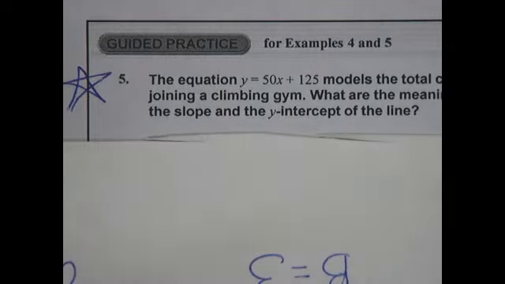And the last thing that I'd like you to do and that I'll check is this problem. The equation y equals 50x plus 125 models the total cost of joining a climbing gym. Can you please write down what is the meaning of slope and y-intercept? You don't have to graph it, but I will check that as well. Okay, that's your video for today, and make sure you get the starred things done.